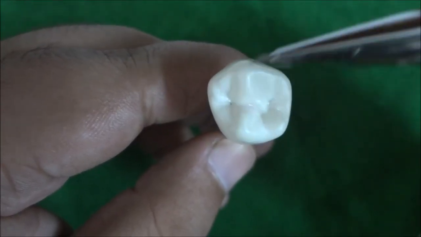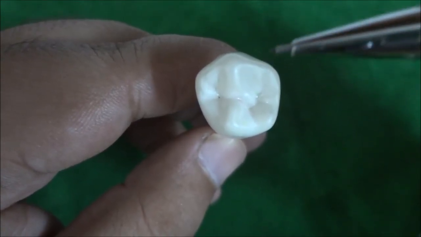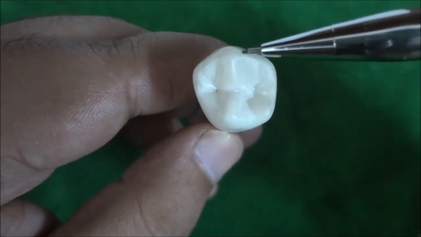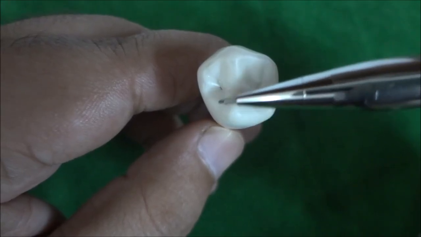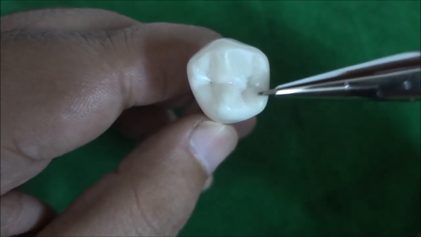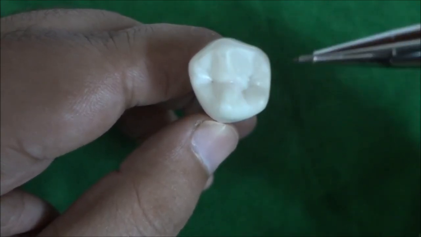This is the occlusal surface. This is a three cusp type mandibular second premolar, which is more frequent. The largest cusp is the buccal cusp. The next cusp is the mesiolingual cusp, and the smallest cusp is the distolingual cusp. The crown outline is square shaped.